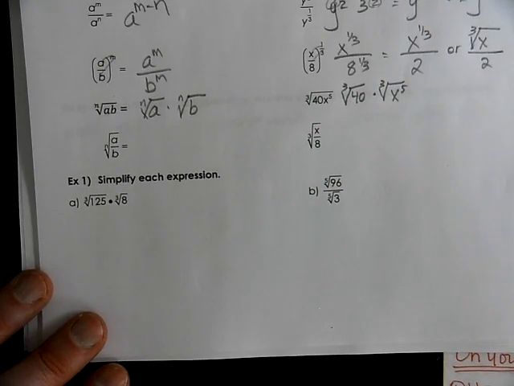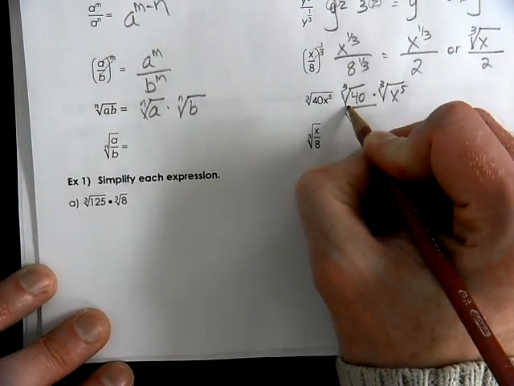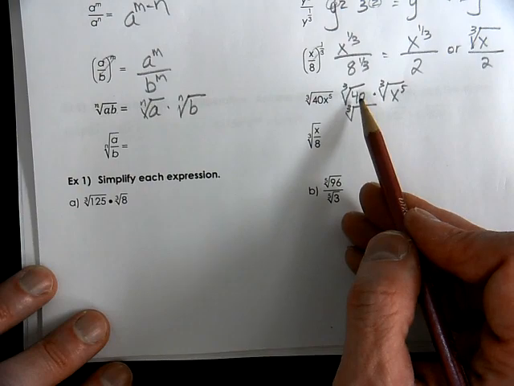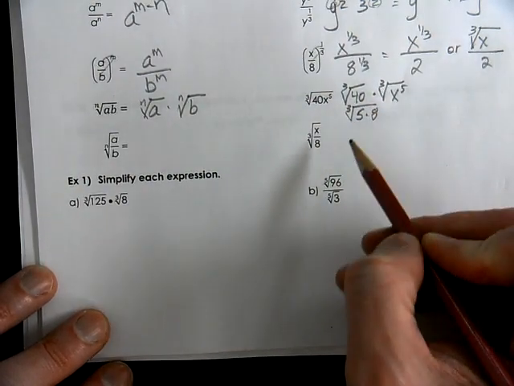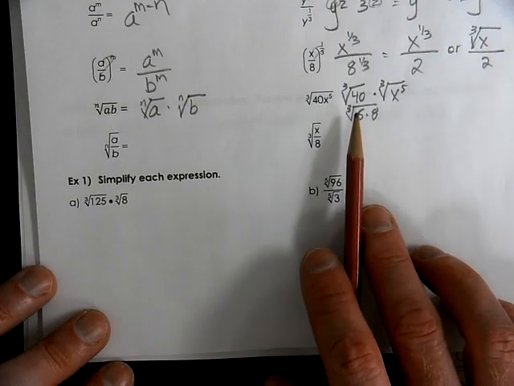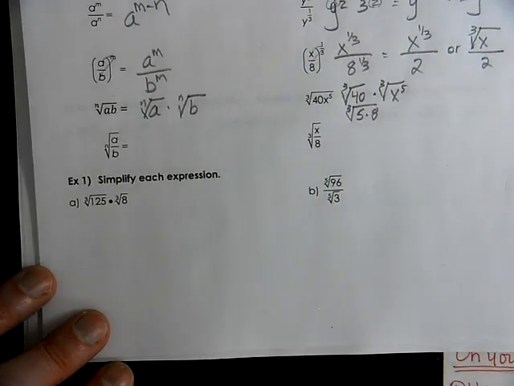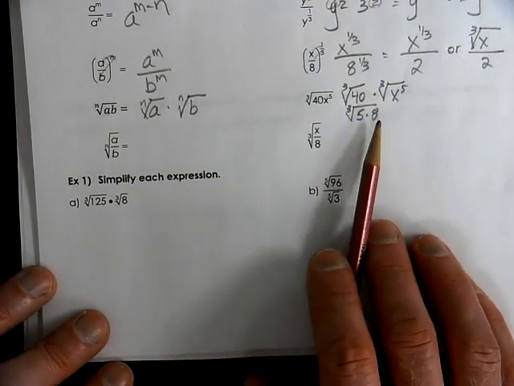Well, how does 40 get broken up? You can do 4 times 10, makes 40. You can do 5 times 8, that makes 40. You could do 2 and 20, that makes 40. Your choice on how you want to do those. Why is it a good idea to use 5 and 8? 5's broken down all the way, and 8 is a perfect cube.